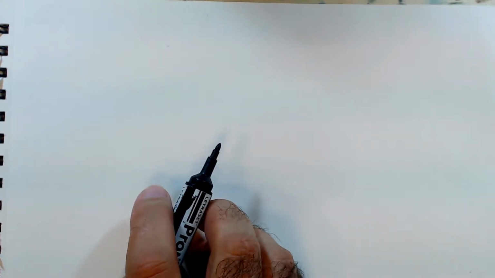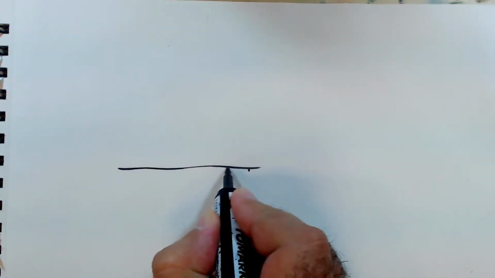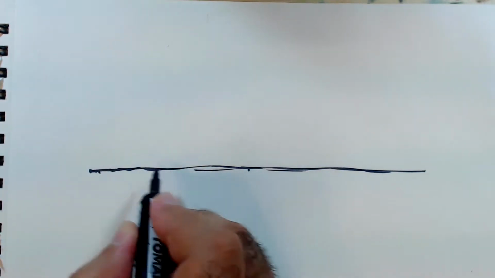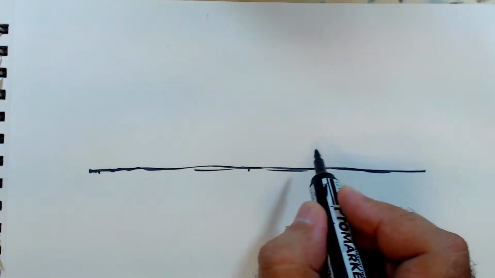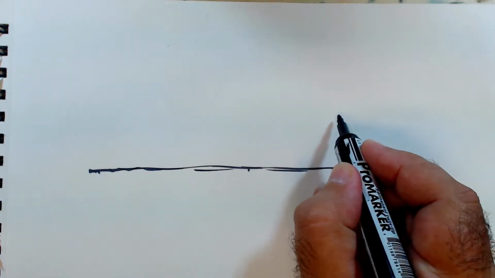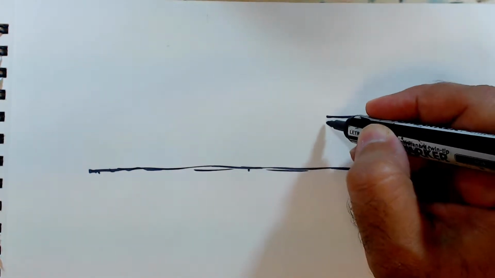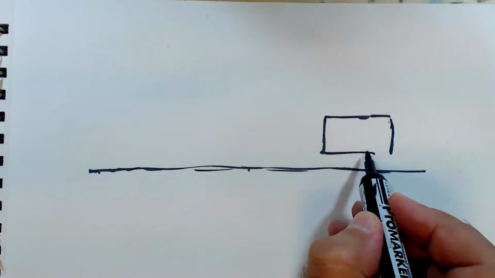First, let's talk about houses in perspective. And when we're talking about houses, or buildings, I would really like us to think of them more as boxes than anything else. First, let's understand, okay, we've got a horizon line here, which has the vanishing points on it. And let's assume that we're looking up at the house. Essentially it's going to be a box, okay?